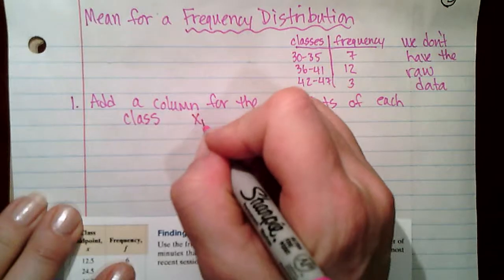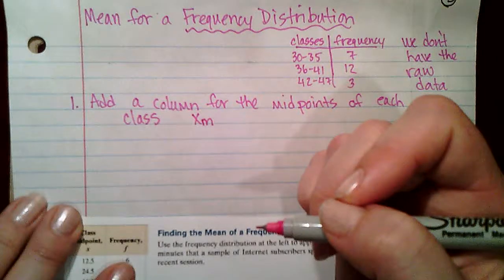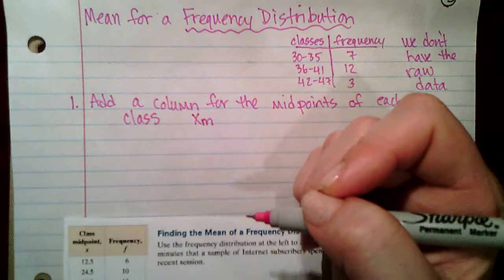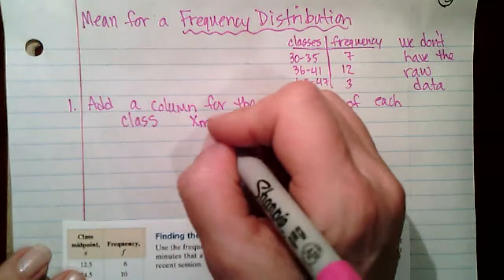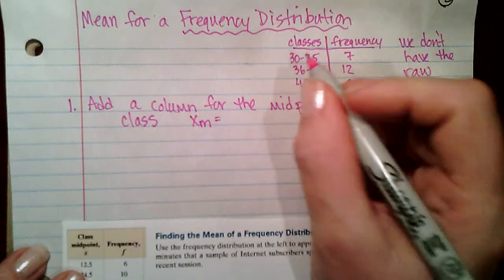The midpoint is x sub m. And to find the midpoint, we are going to take the upper data value plus the lower data value and then divide by 2. So it's the upper class plus the lower class.